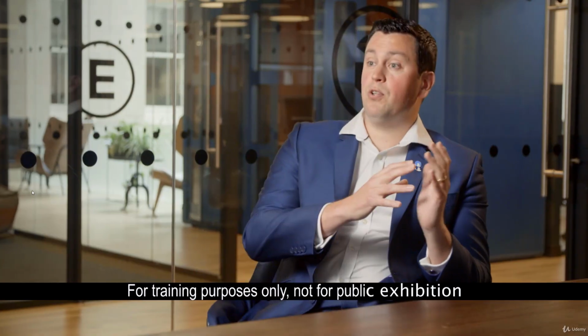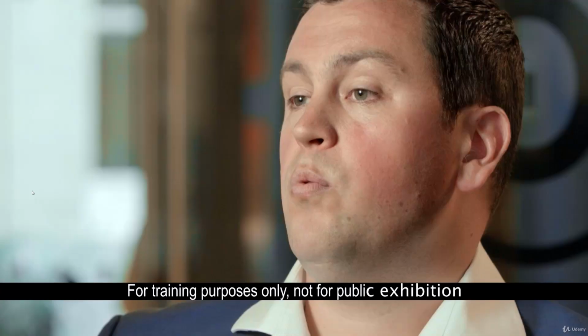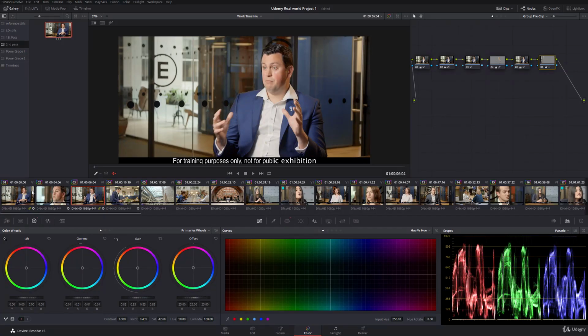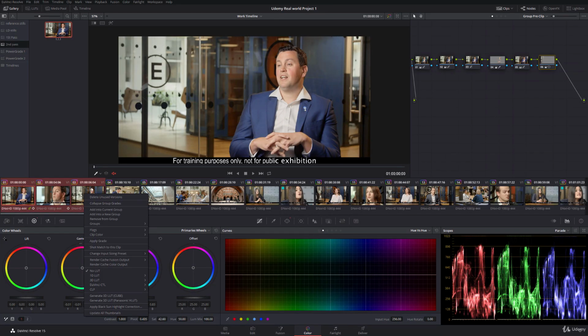Okay, I think that's a pretty good edit. Looking between these two, I think they match very well indeed. So I'm happy with that. I'm going to put green flags on these 3 shots to show that I'm happy with them.